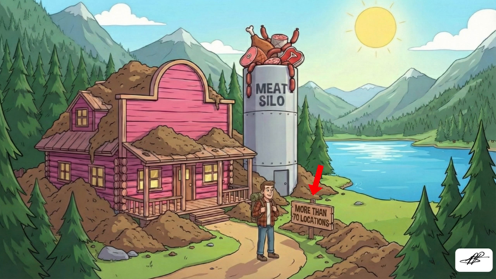Lastly, look at this sign that says that there are more than 70 locations of this lodge. This represents the fact that approximately 70% of classic Hodgkin lymphomas are of the nodular sclerosis subtype. This of course makes it the most common subtype.